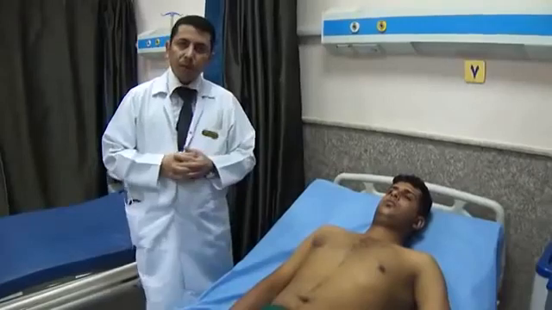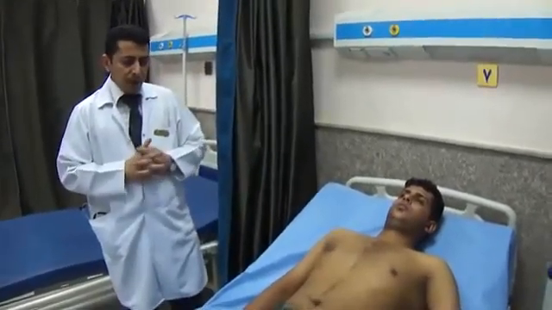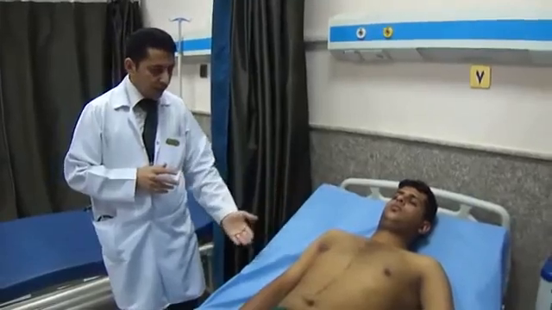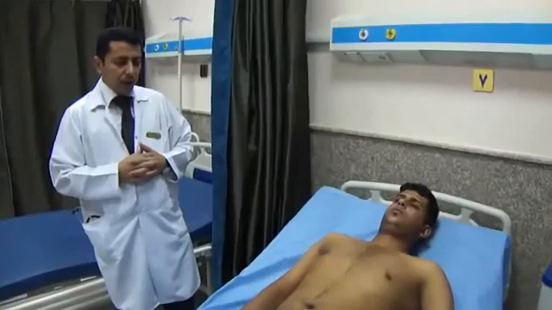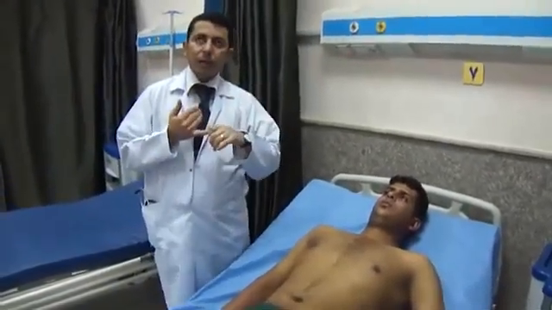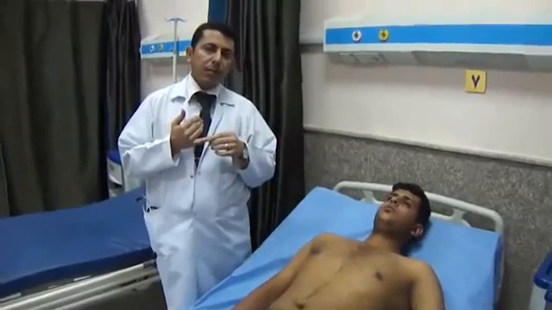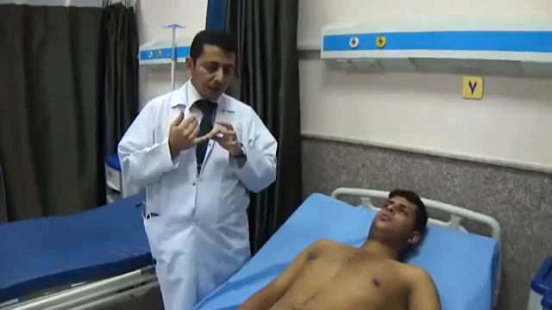The next step of the precordium examination is the palpation. For palpation, the patient is also at 45 degrees, the head of the bed being elevated, and we have to look at the following points. First of all, I have to know where the cardiac impulse is, that's to say the localization of the cardiac impulse.